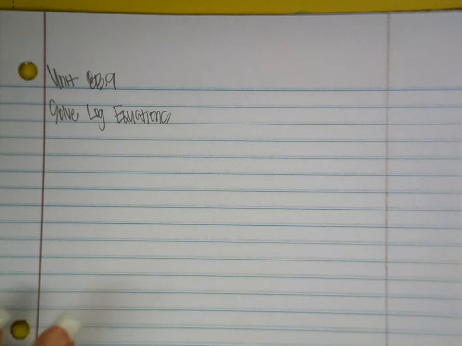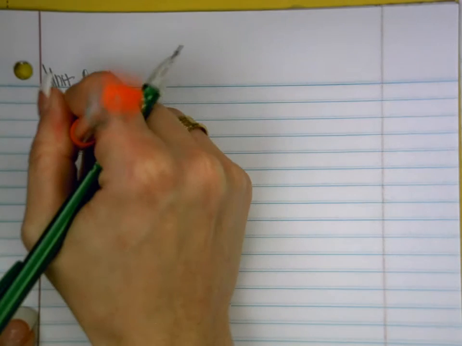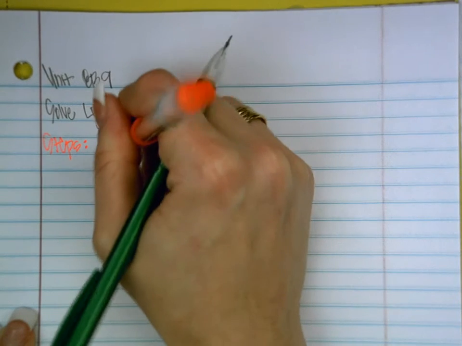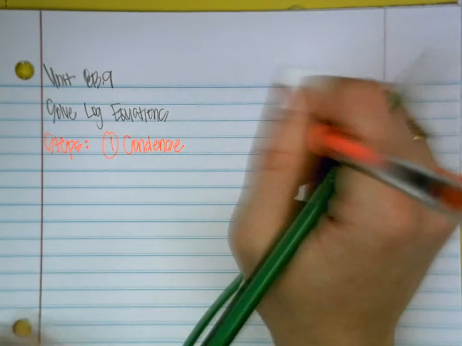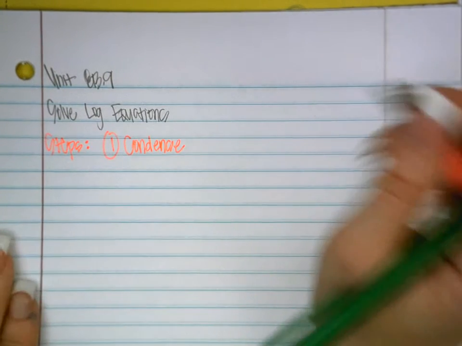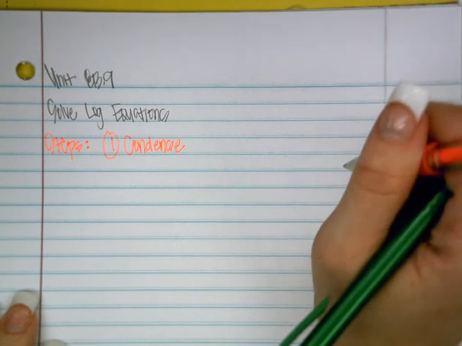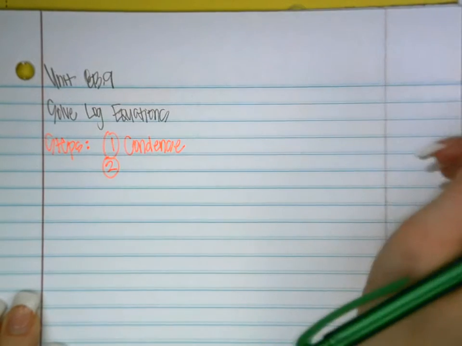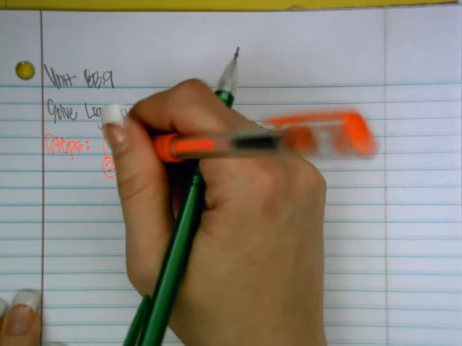There are a couple of steps to solving log equations. Step 1 is to condense, using the properties. Remember, we have those 3 properties: the product rule, the quotient rule, and the power rule. Those are the ones we're going to be using a lot today.